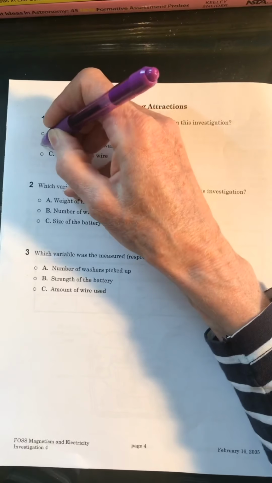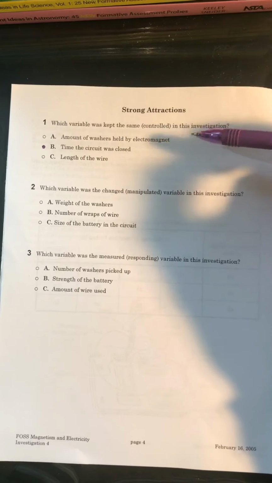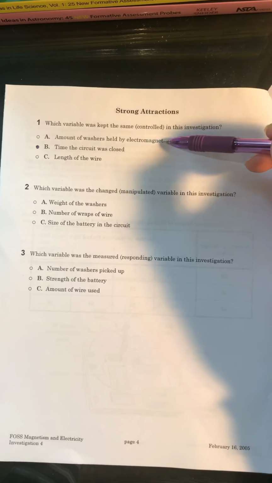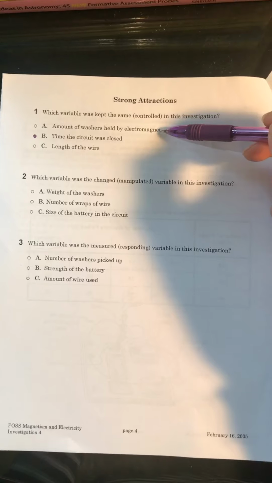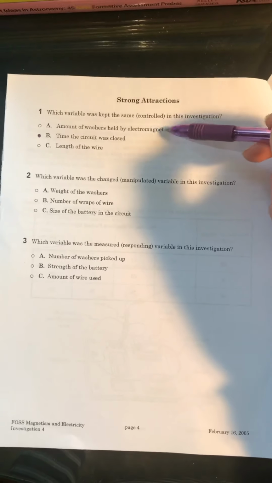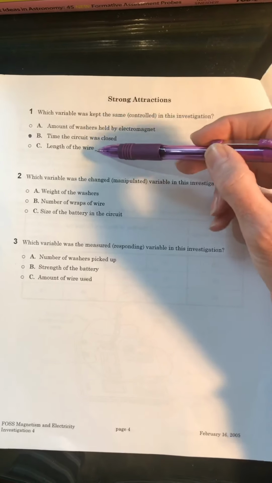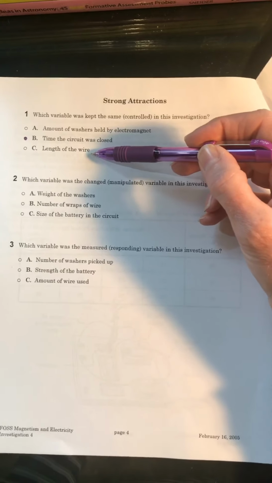So you should have picked B. And let's go back and prove the others wrong. The amount of washers that it was picked up, that was the dependent variable. That's the data. The length of the wire, that would change based on the number of wraps.